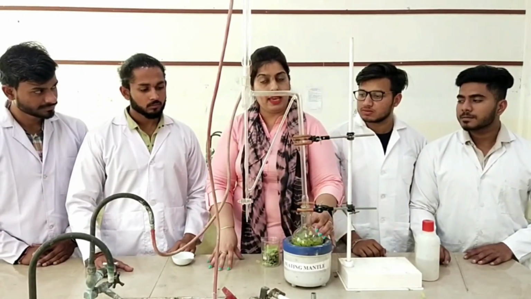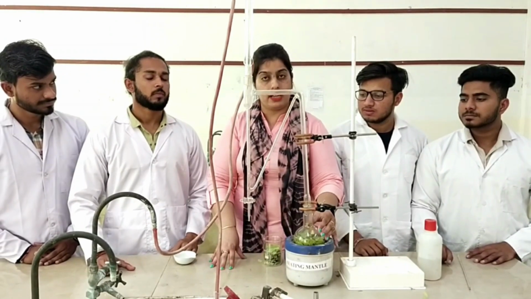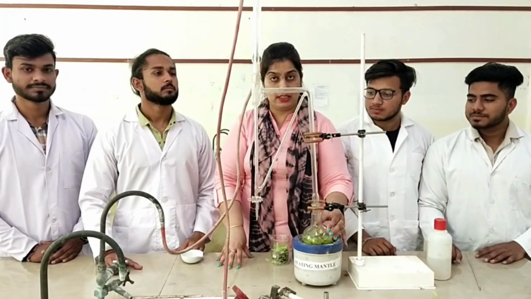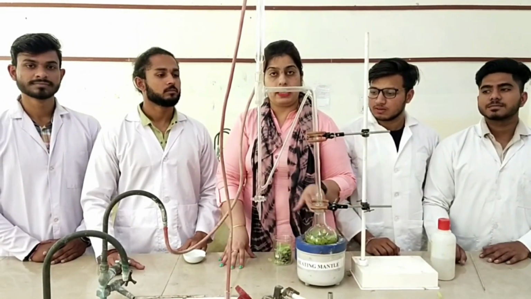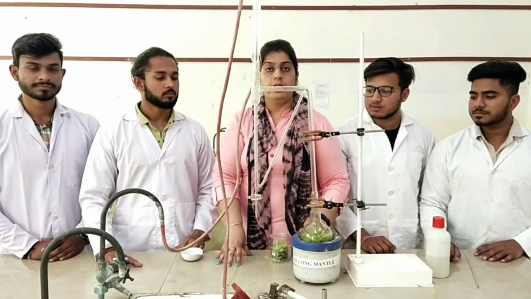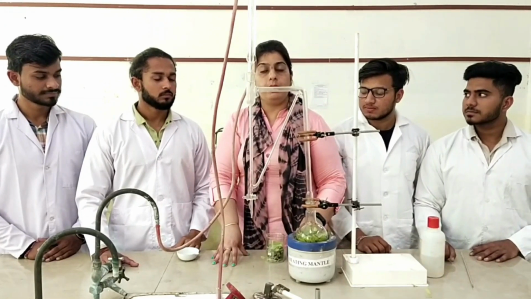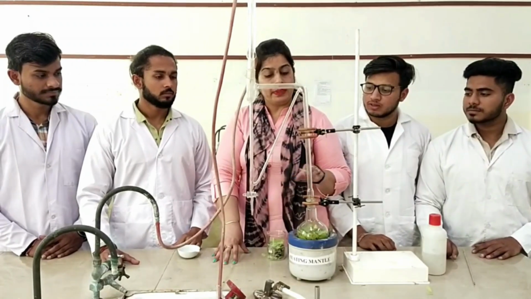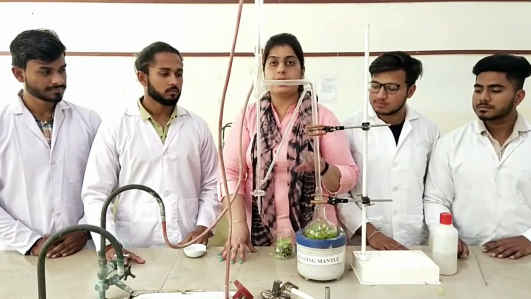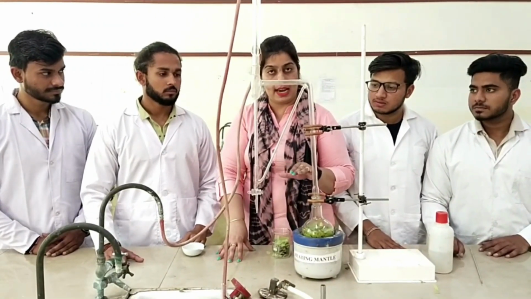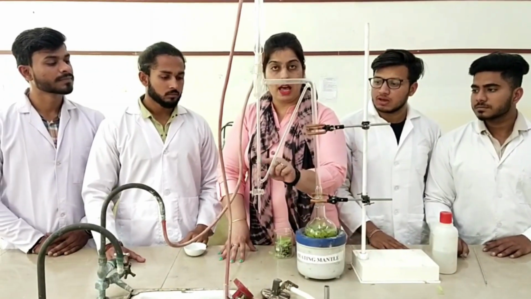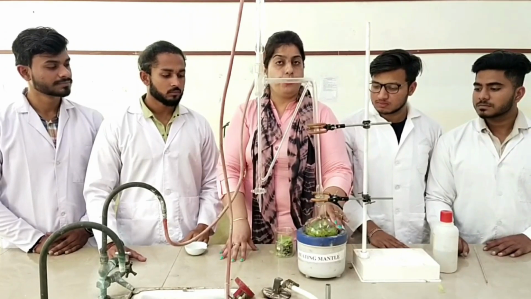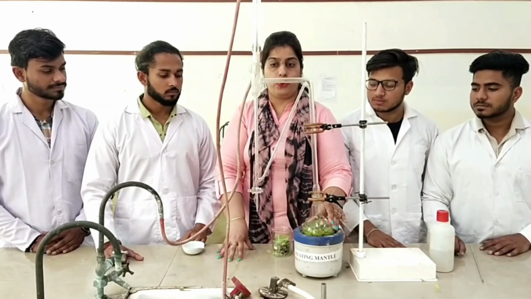But in some cases, like clove or cinnamon, the volatile oils of these drugs are denser and will be at the bottom of the water. The density will be more, so it is heavier and will be at the lower level. In eucalyptus, the oil is less dense, it is lighter, so it will be on the upper side of the water. This takes 3 to 4 hours for the isolation of oil.